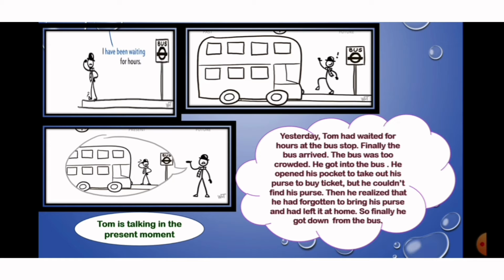Yesterday, Tom had waited for hours at the bus stop. Finally, the bus arrived. The bus was too crowded. He got into the bus. He opened his pocket to take out his purse to buy a ticket. But he couldn't find his purse. Then he realized that he had forgotten to bring his purse and had left it at home. So finally, he got down from the bus.